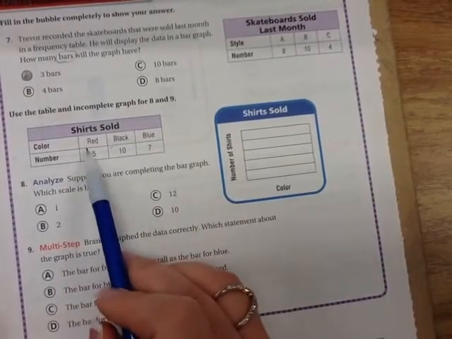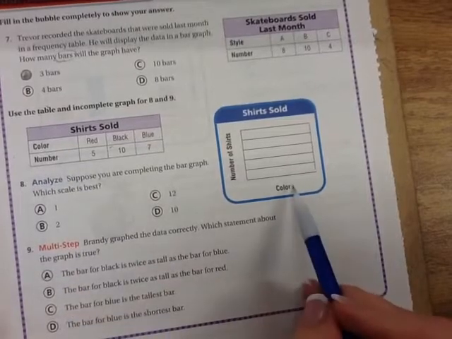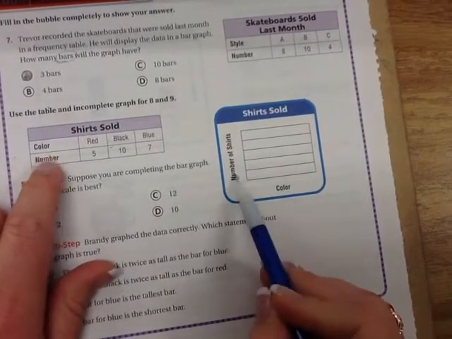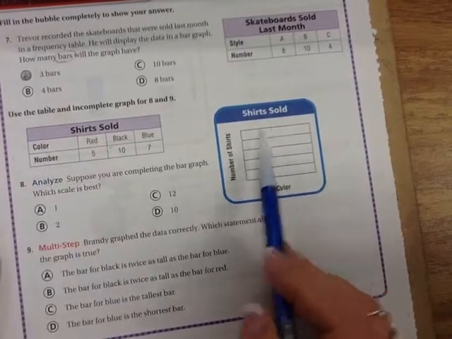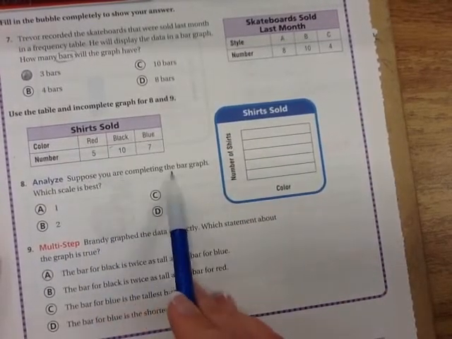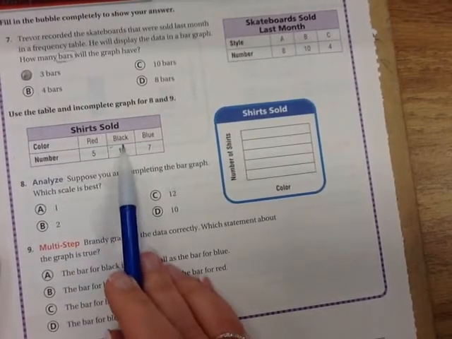So you've got your frequency table right here. Okay? So you've got your color and your number. They've already filled this in, color and number, and your title has already been done for you. Okay? So then the question asks, suppose you are completing the bar graph. Which scale is best? So look, our maximum number is 10.